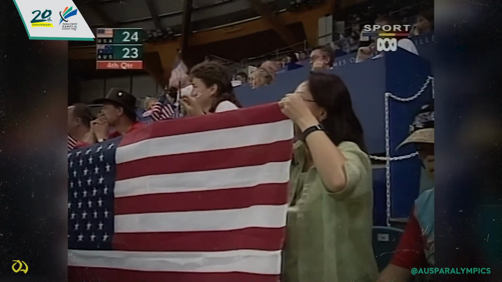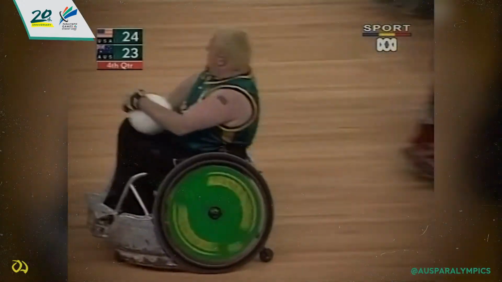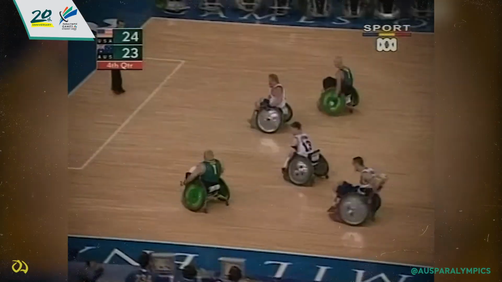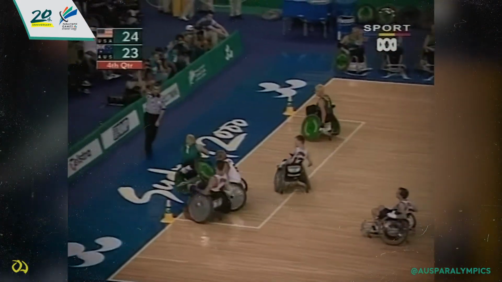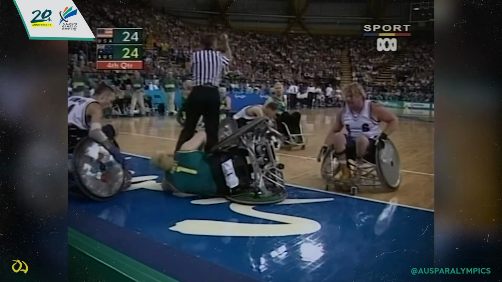What grit the U.S. has shown in coming back into this game here today, Jerry. Well, they trailed by 3 with just a couple of minutes to go to three-quarter time. Now they're in front by 1. As Hucks goes through and levels the score and gets tipped over in the process. 24-all.